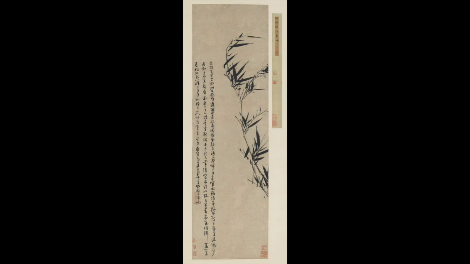And then beyond that, we see the bamboo possibly blowing in the breeze. So I feel like the artist has created a sense of space, of depth, by letting that bamboo blow off the edge of the paper, even though it's just a two-dimensional surface.